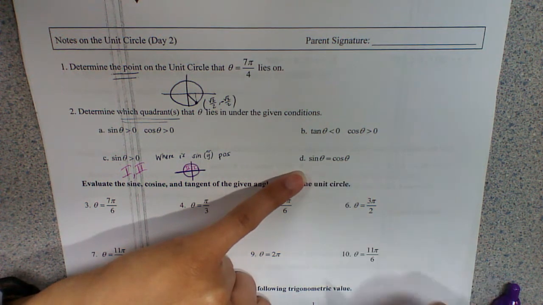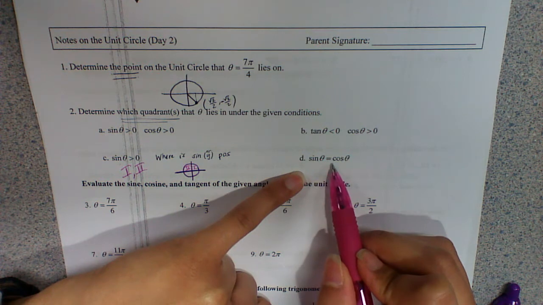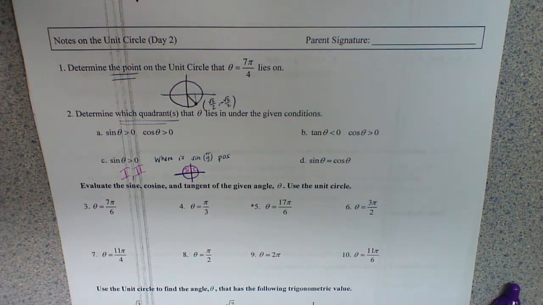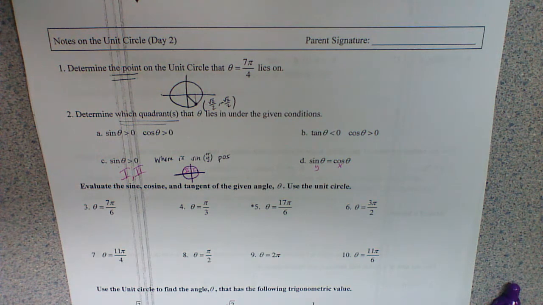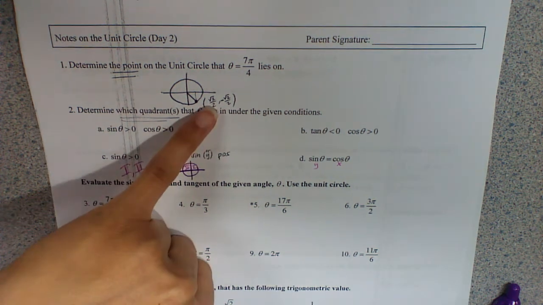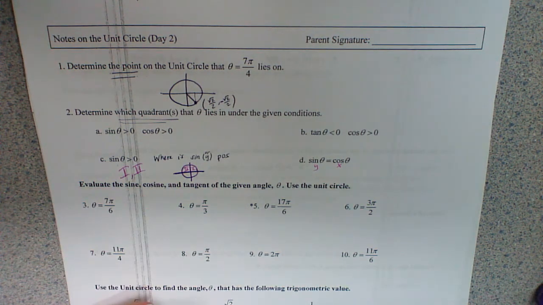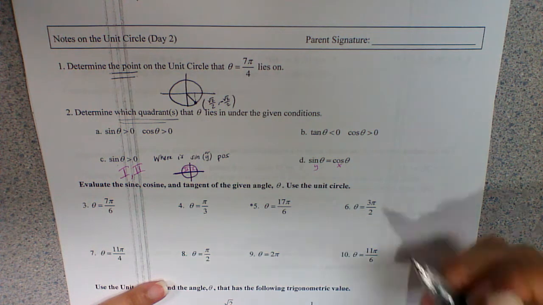Okay, let's look at part D. Part D is asking about sine and cos both, and it's saying where is sine of any angle equal to cos of any angle. If you think about it, on the unit circle there's only one family that has both x and y as the same number, and that's the π/4 family, just like we saw up here. The numbers are the same, the only thing that changes is your sign. So paying attention to signs, where is sine and cos the same, signs and all, numbers as well?